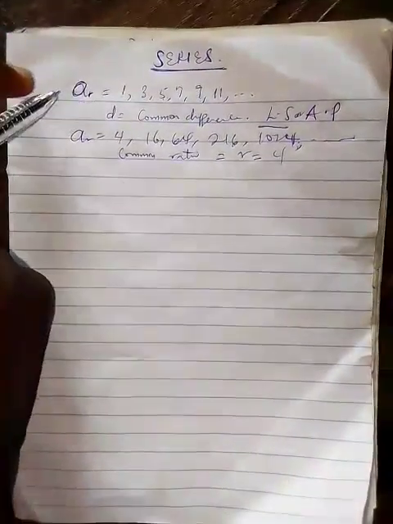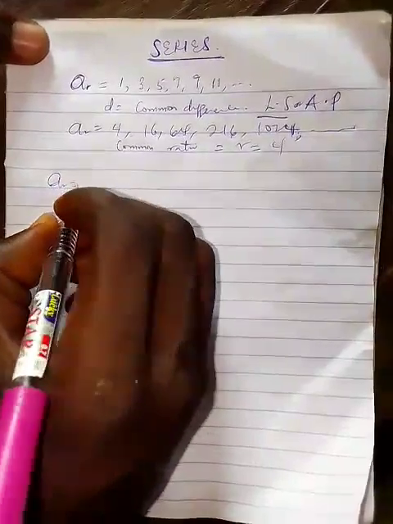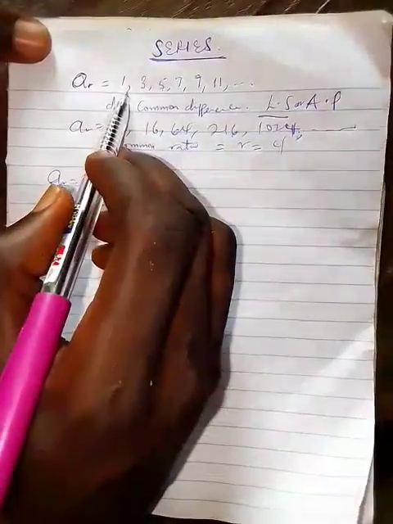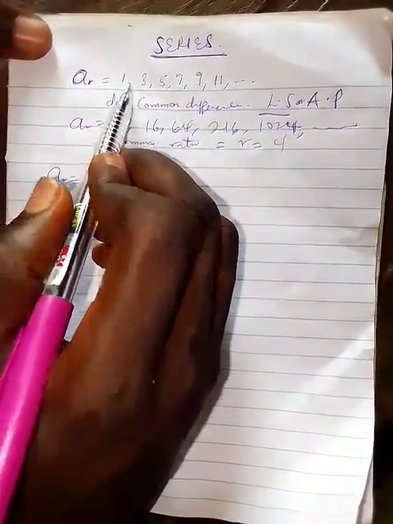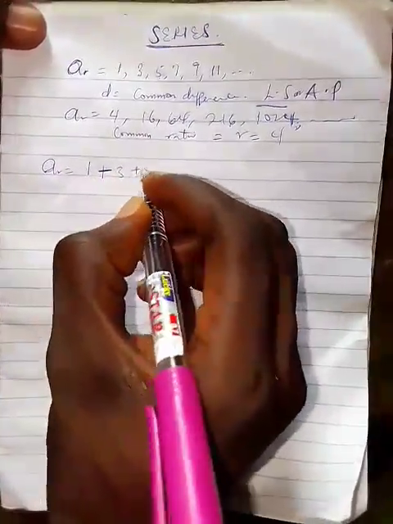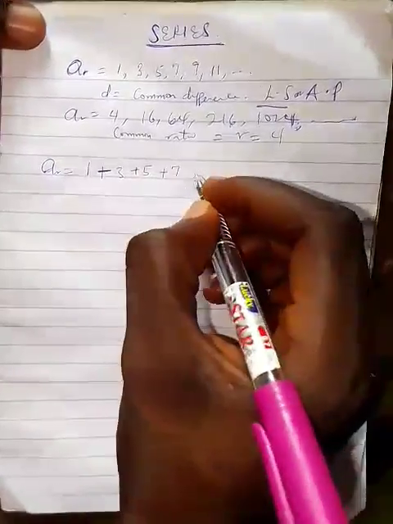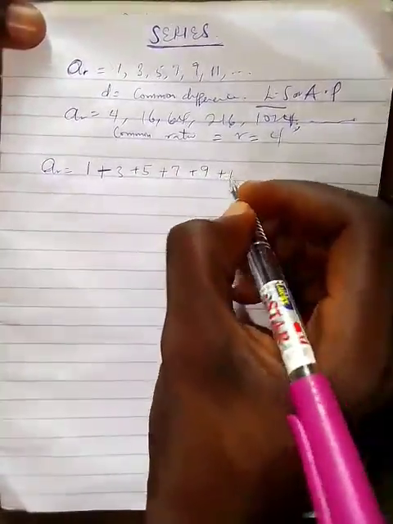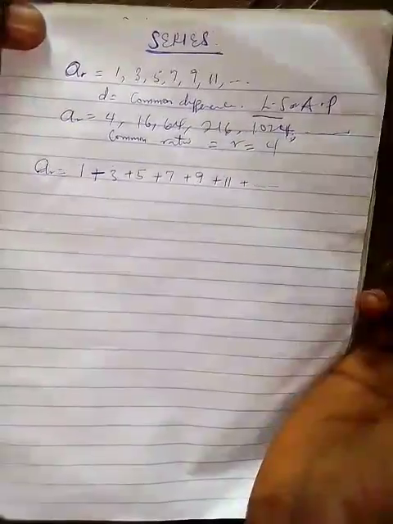So now my sequence might be like this and it might be like this. Wherever the sequence exists this way, A of R is equal to 1, having the comma sign replaced by a sum sign. So this is 1 plus 3 plus 5 plus 7 plus 9 plus 11 plus to infinity.